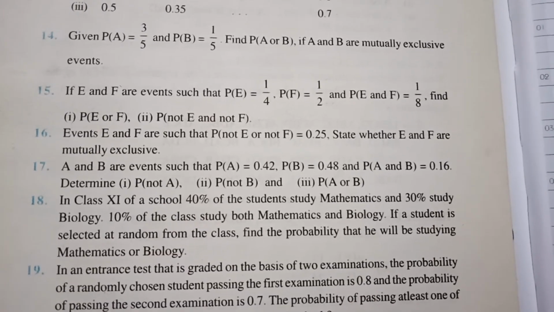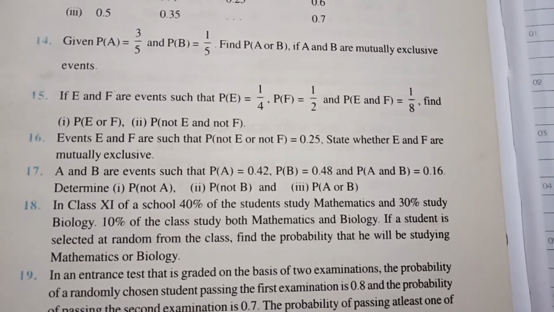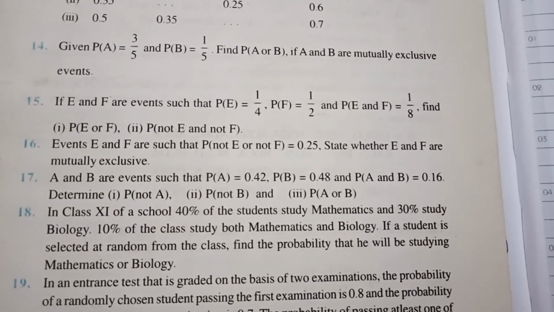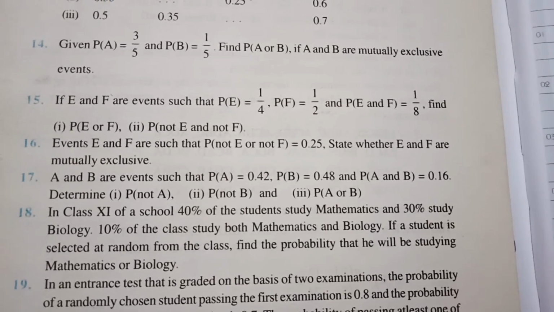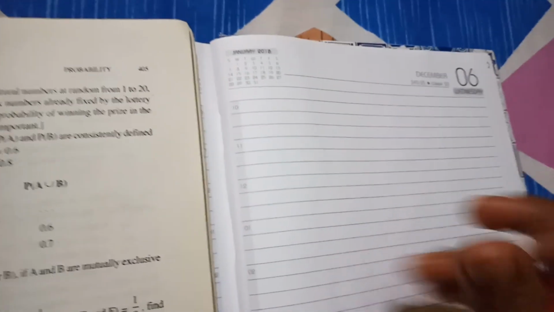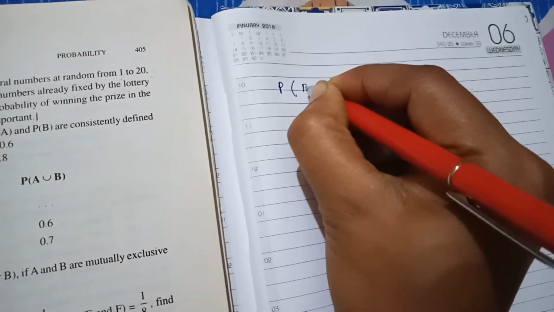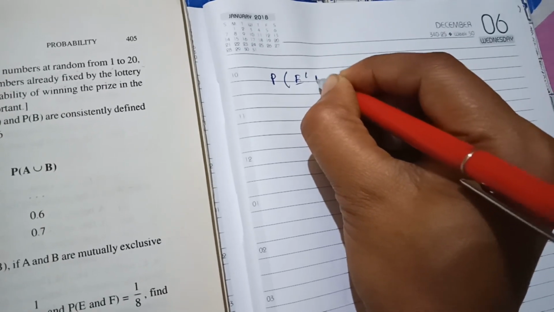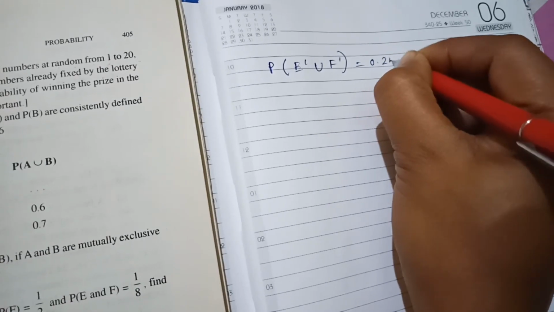Question number 16 tells that events E and F are such that P of not E or not F equals 0.25. State whether E and F are mutually exclusive. Question number 16, what is given? It is given that P of not E, that means E prime, or union F prime, equals 0.25.